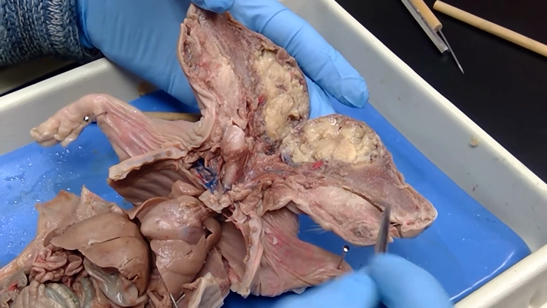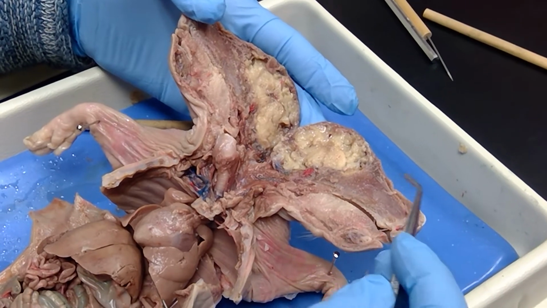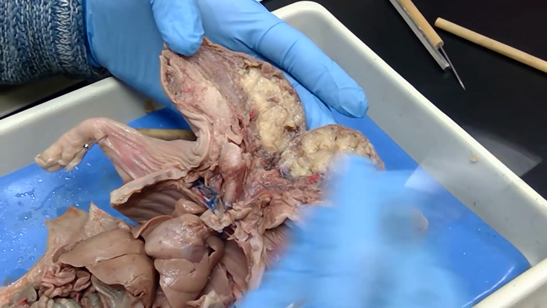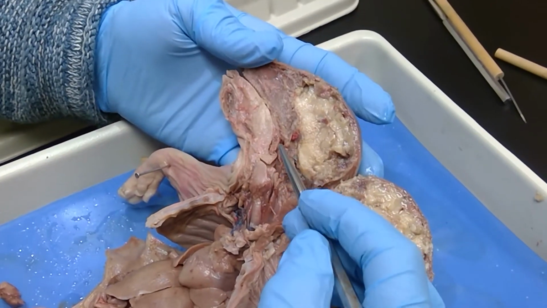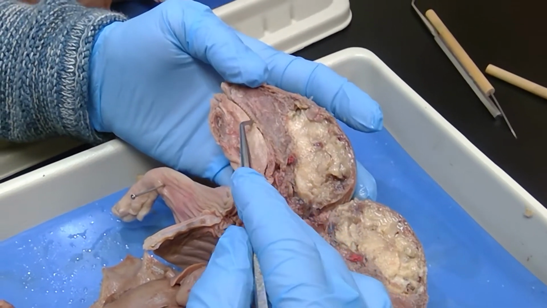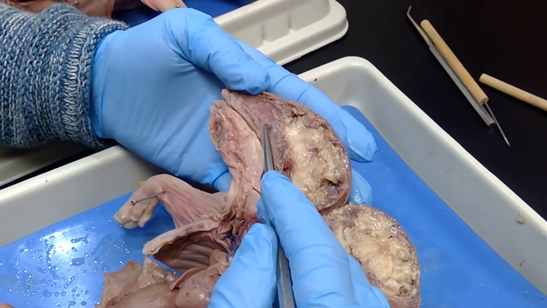This is the tongue here. This is the oral cavity. You can see. Let me look on this other side. Yeah, on this side right here. See this side right here where this is? This is the tongue again. This is the hard palate. This is the nasal cavity.